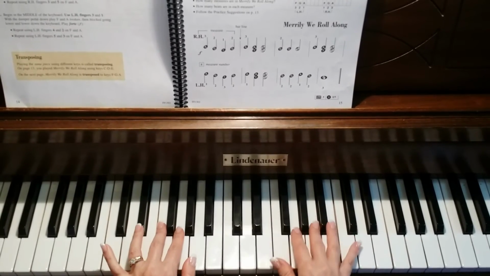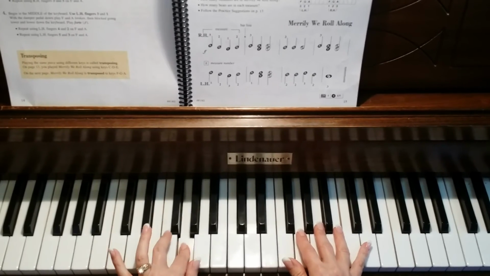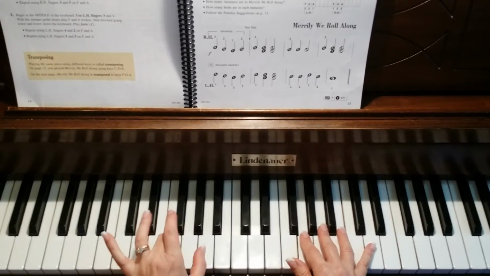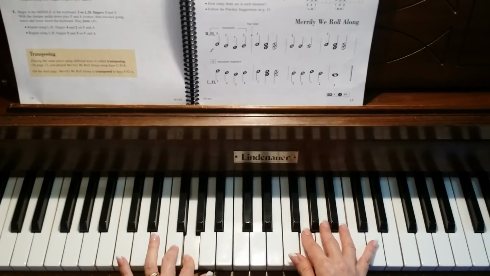Left hand, starting with A. 1, 2, 3, 2, 1, 1, 3, 3, 2, 2, 1, 2, 3.